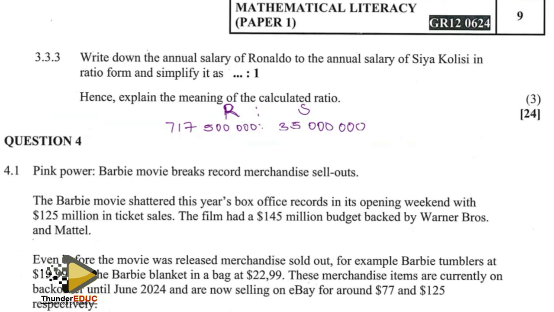So here we can divide through. How many zeros can cancel with each other? Because we need a 1 this side, we shall divide through by this. That goes with that, you remain with a 1. On this other side, we remain with 717 divided by 35.